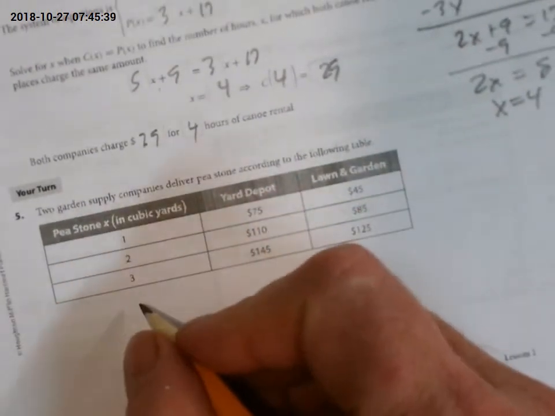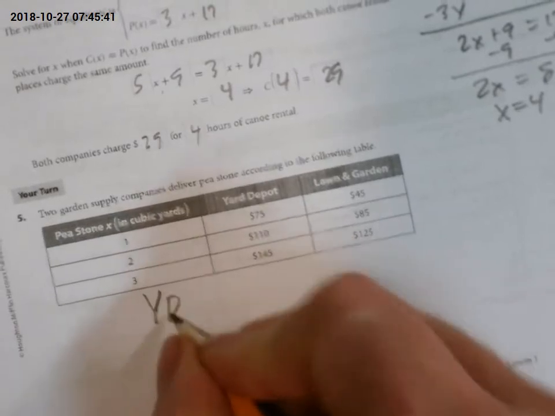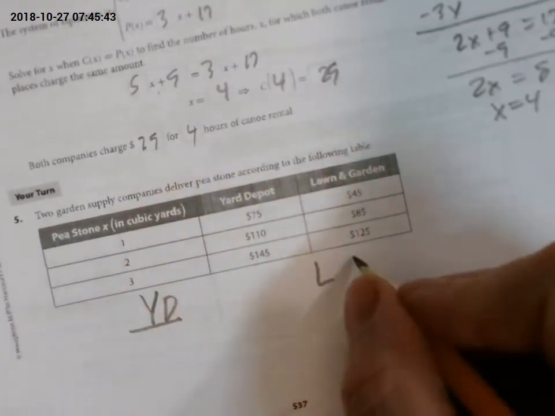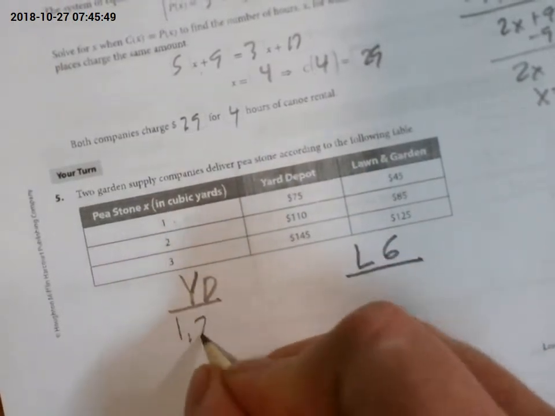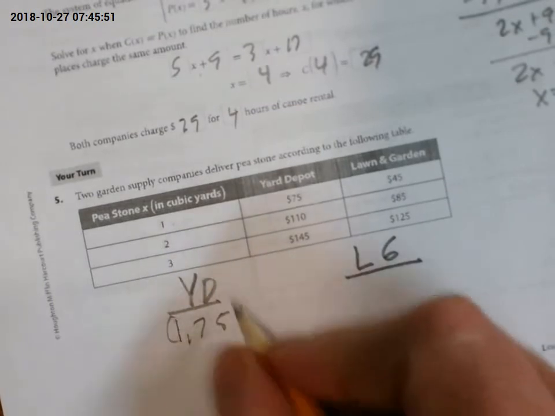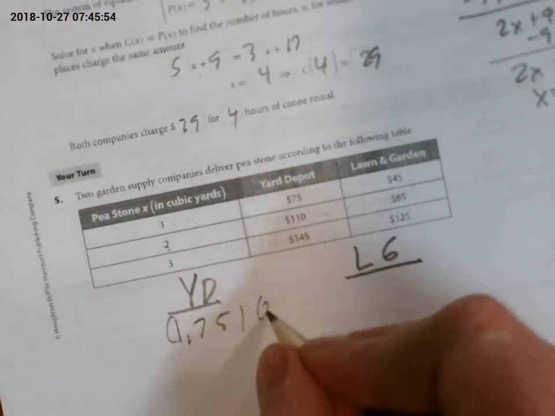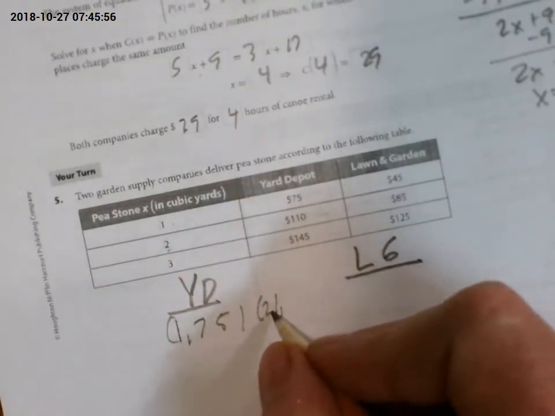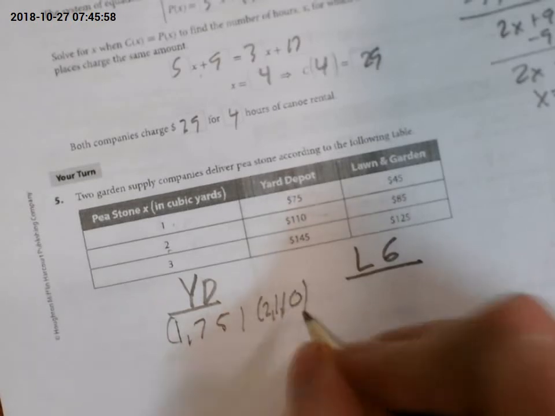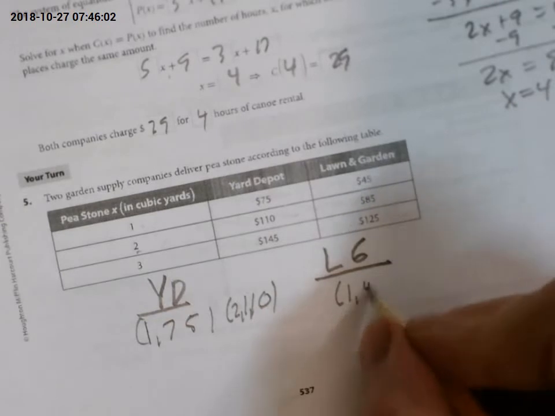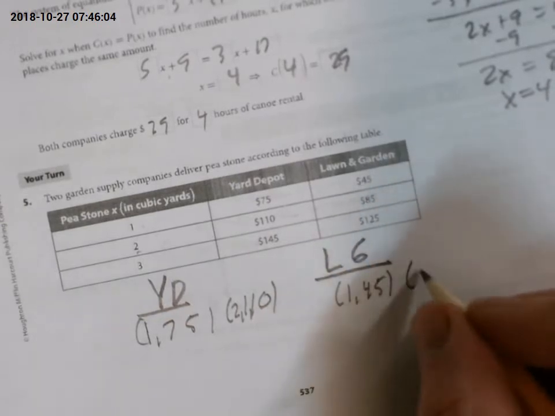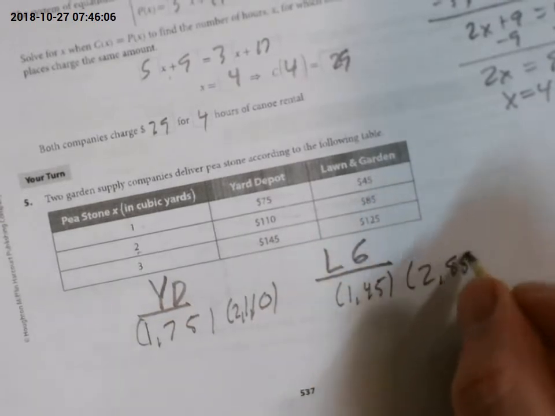So we'll say Yard Depot here. We'll say Lawn and Garden here. 2 points for Yard Depot are 1 and 75, and 2 and 110. 2 points for Lawn and Garden are 1 and 45, and 2 and 85.